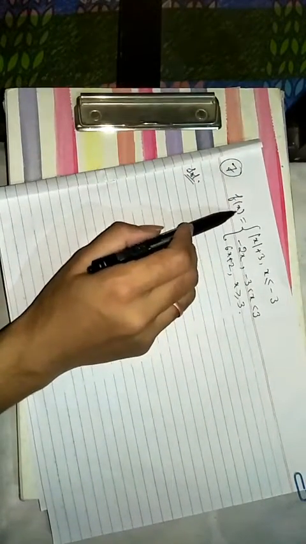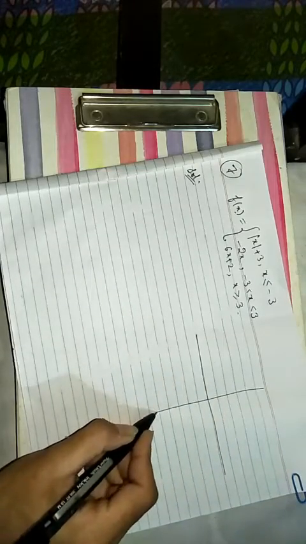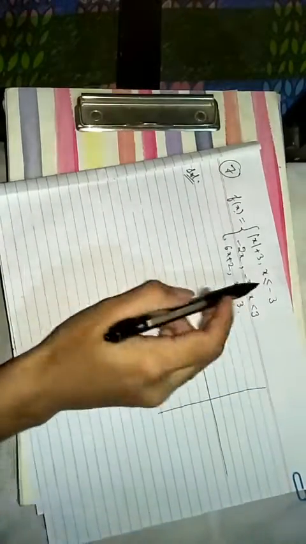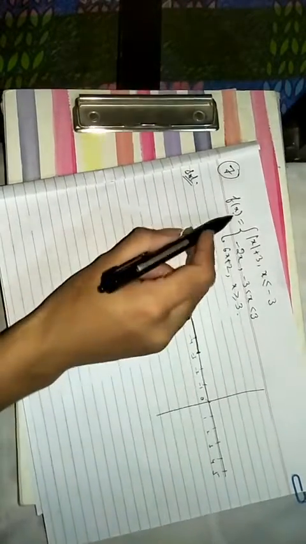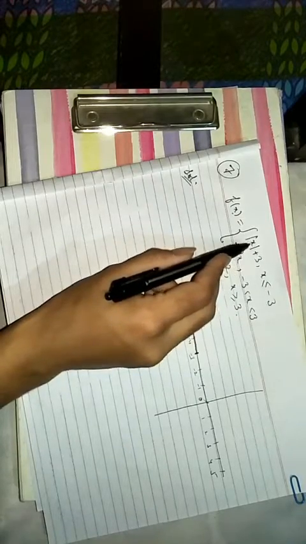Firstly, we can say that the function is defined this way when the value of x is less than minus 3. I can draw the graph just for simplicity to understand this question. When x is less than or equal to minus 3, this is 0, minus 1, minus 2, minus 3, minus 4, 1, 2, 3, 4, 5. When x is less than minus 3, and even at x equal to minus 3, the value of f of x is mod x plus 3. So we can find the values of f of x.